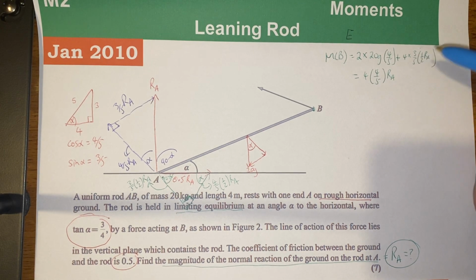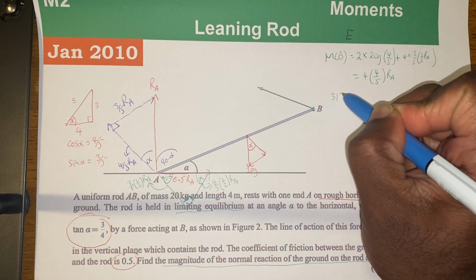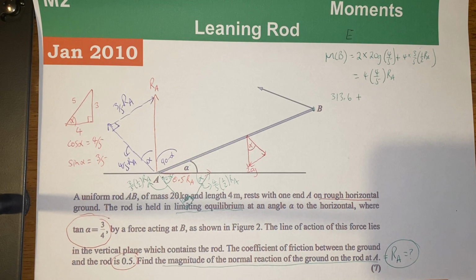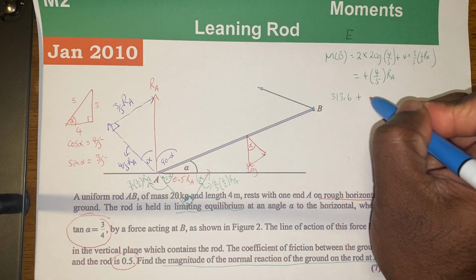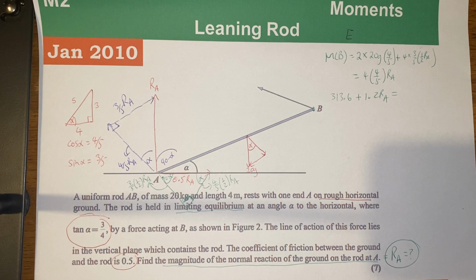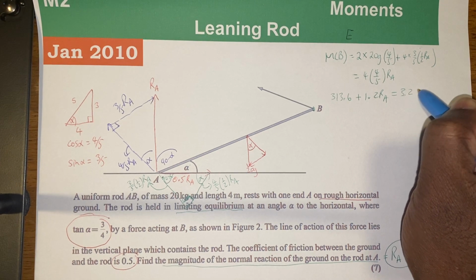So here now what we want to do is to group the like terms and then rearrange for RA. So we're going to have 2 times 20 times 9.8 times 4/5, which gives us 313.6, plus 4 times 3/5 times 0.5, so plus 1.2 RA, is equal to 4 times 4/5 RA, which is 3.2 RA.